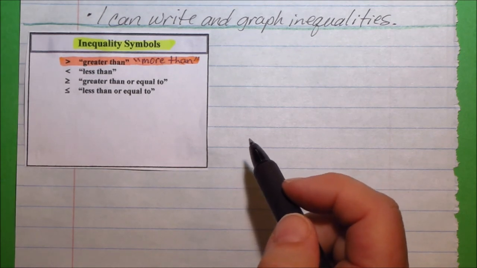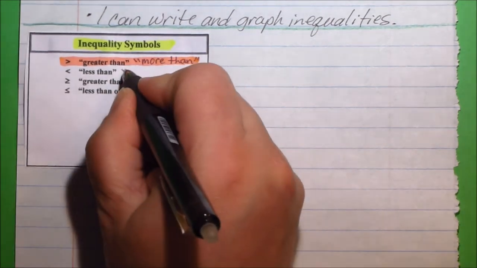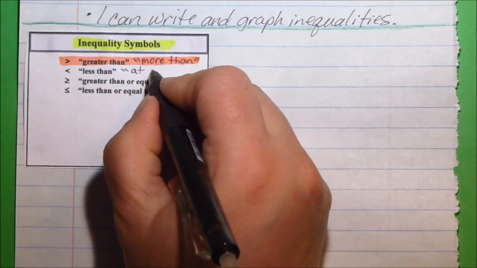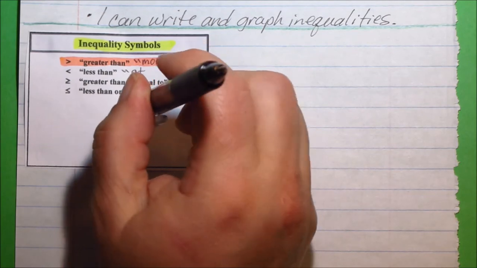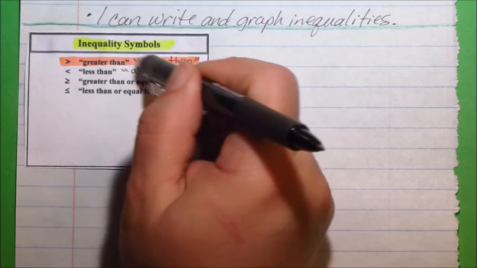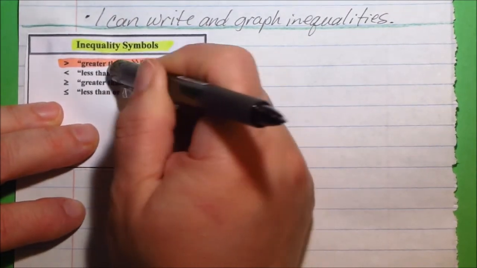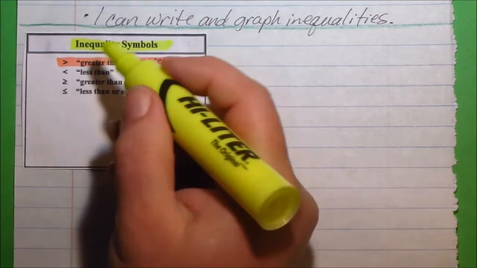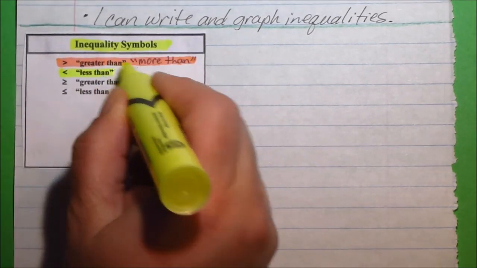Let's see, how can I put that? Oh yeah, I know. Okay, it's at, oh no, at most, no, that's the other one. Sorry. Hold on. I'm backtracking. All right, so less than, I'm just going to give a yellow highlight.